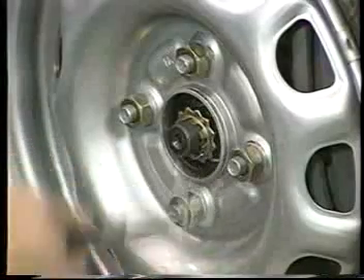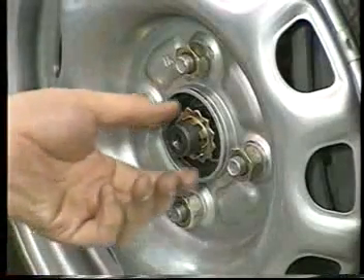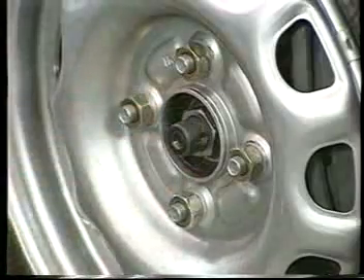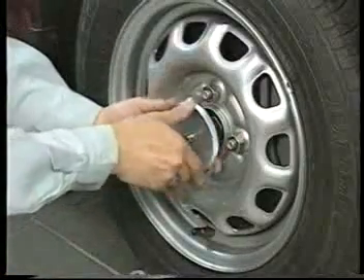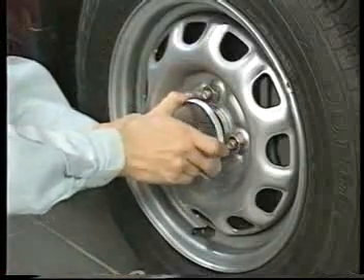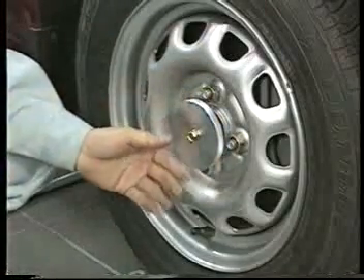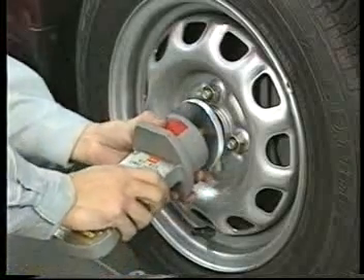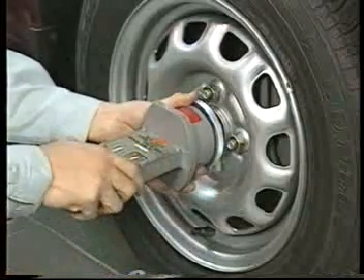Next, remove the wheel cap. Then remove the cotter pin and nut cap. Then fully tighten the gauge adapter by hand. And attach the camber caster kingpin gauge.